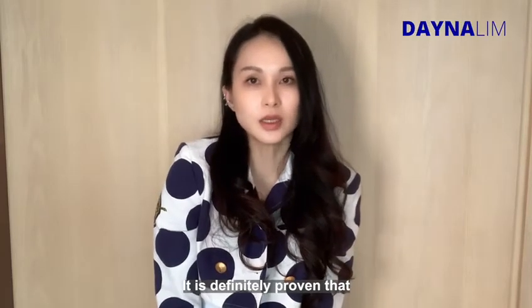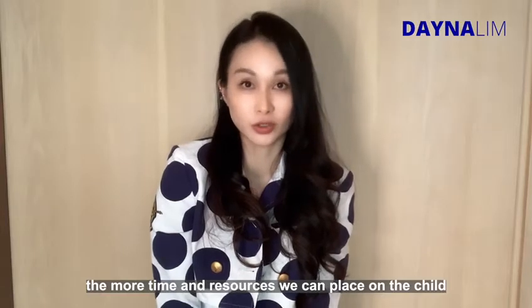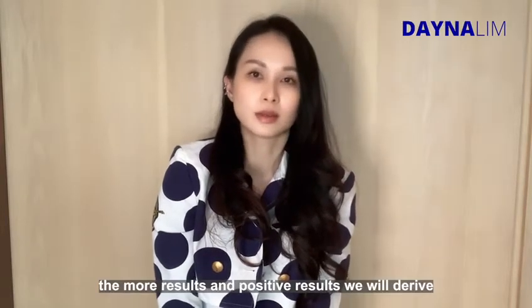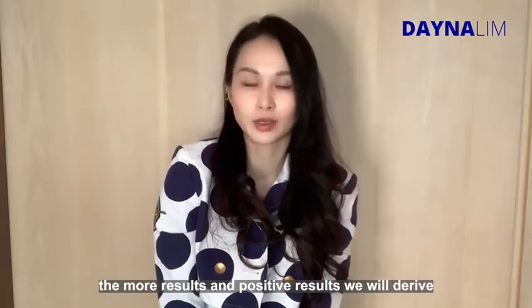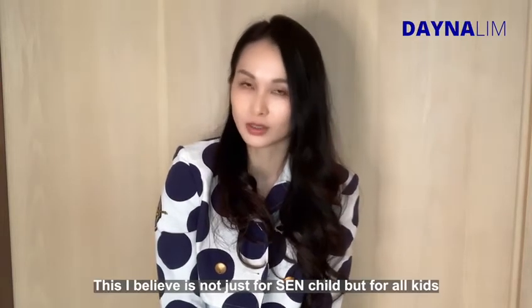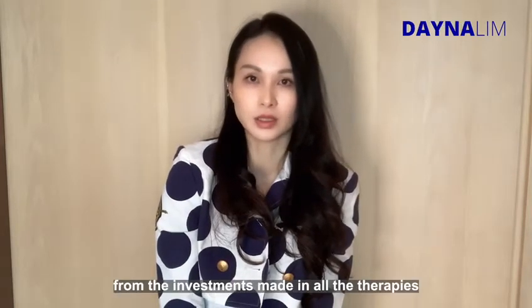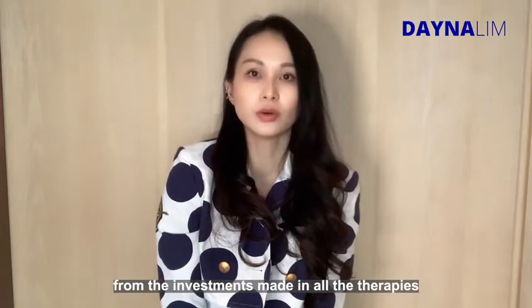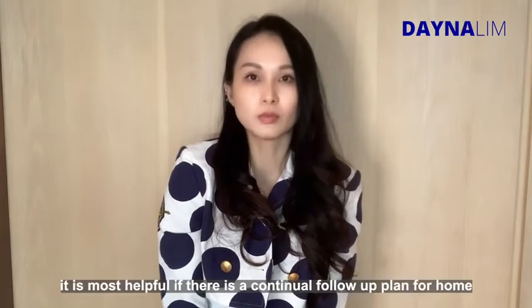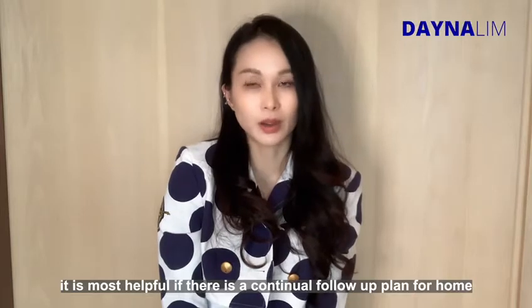It is definitely proven that the more time and resources we can place on the child, the more positive results we will derive. This, I believe, is not just for ASEAN child, but for all kids. In order to maximize the results from the investment made in all the therapies, it is most helpful if there is a continual follow-up plan for home.